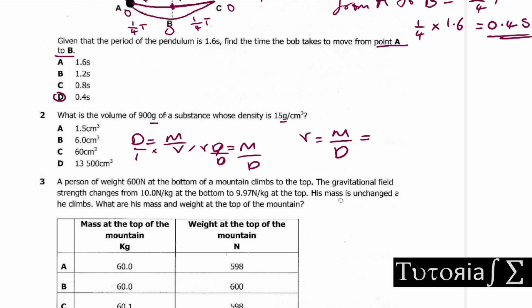If this was 900 kg and here we have 15 grams, we would have to convert 900 kg to grams to use it. Or if this was 900 grams and here we had 15 kg per centimeter cubed, we convert this so they have the same units. That is my main point.